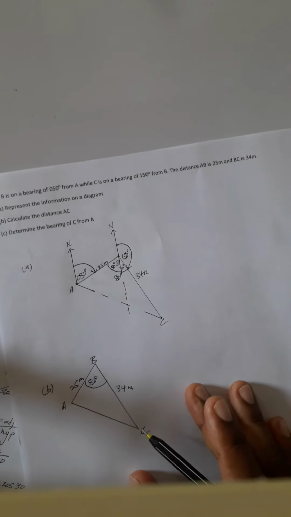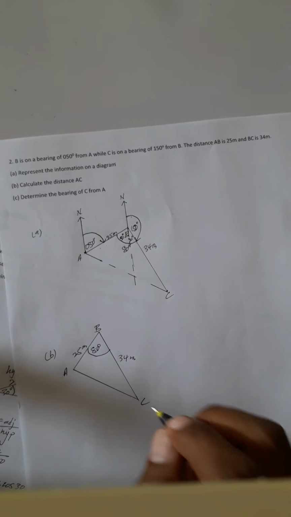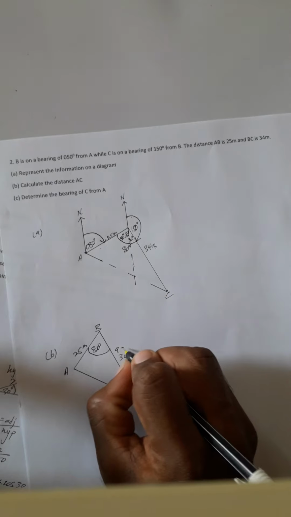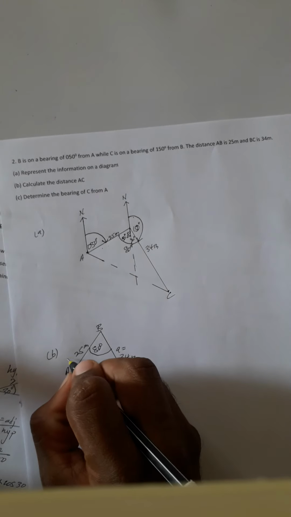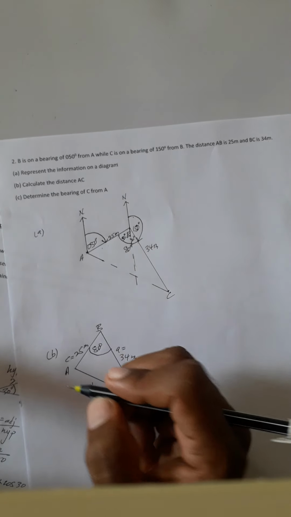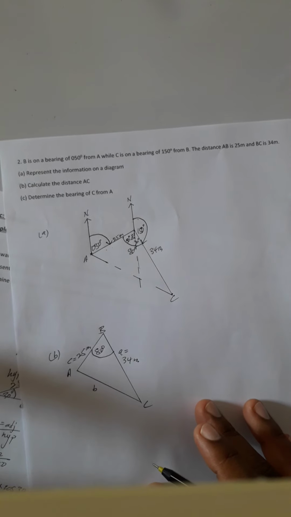Here's 80 degrees, here's 25 meters, 34 meters. Good, so we know with a non-right angle triangle, we label the opposite side with a small letter. So opposite A will be small a, b, c. Okay, since I taught this before, I'll go through it quickly.